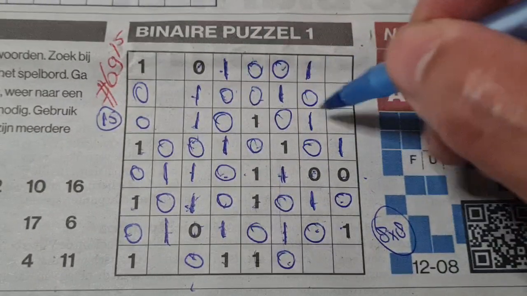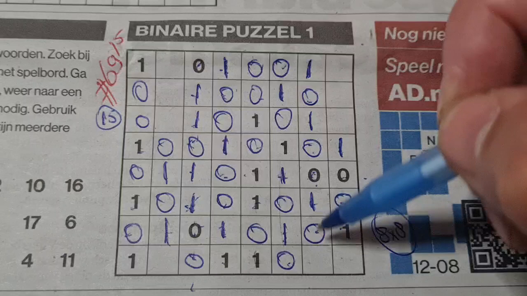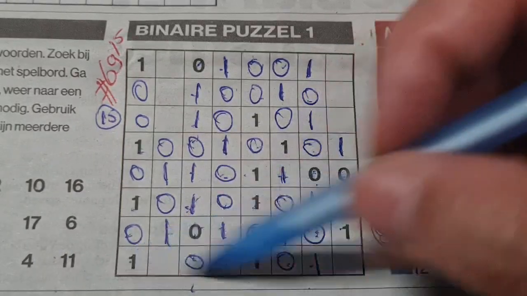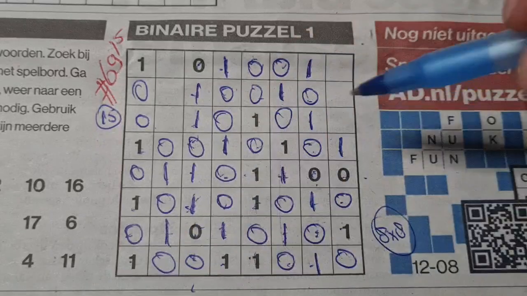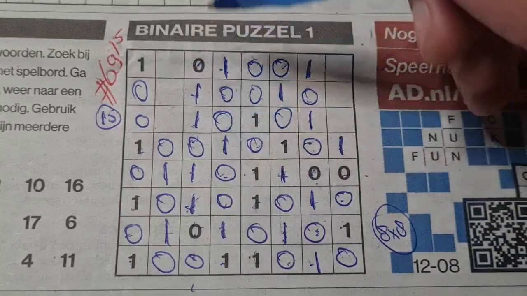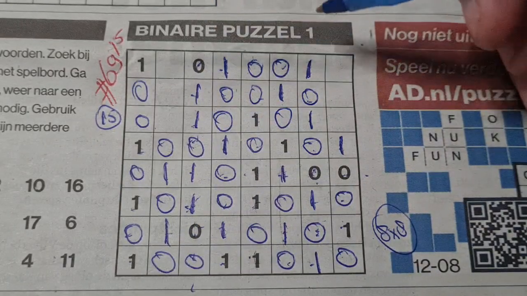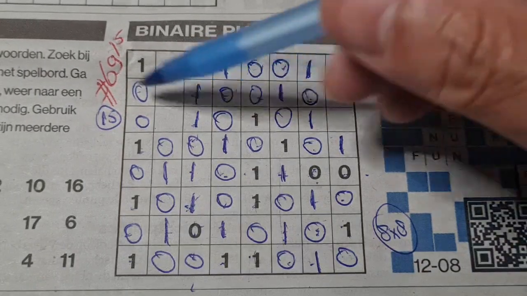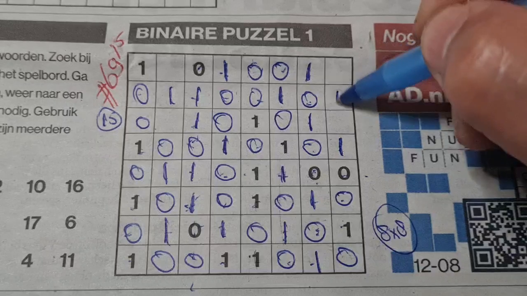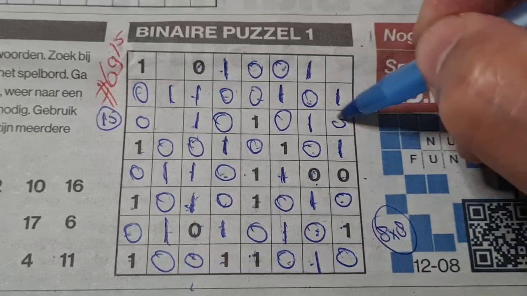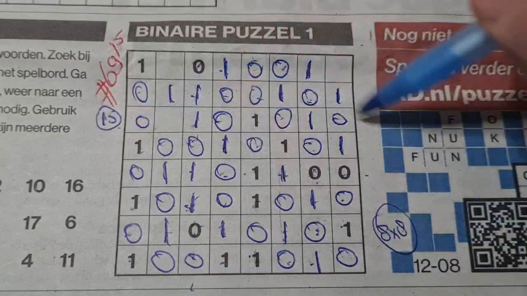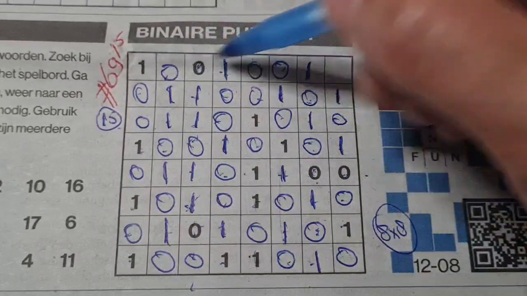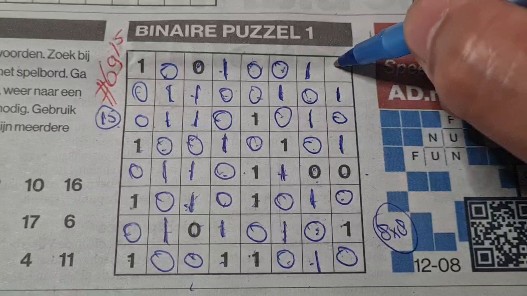Between 2 ones comes an O. 1, 2, 3, 4 O's, so the rest are ones. 1, 2, 3, 4 ones, so the rest are O's. Then, and now 1, 2, 3, 4 O's, so the rest are ones. Between 2 ones comes an O. 4 O's we have here, so the rest are ones. Double 1 here, no, there, no. 1, 2, 3, 4 O's, so the rest are ones.